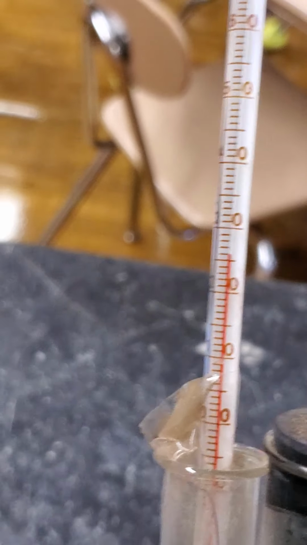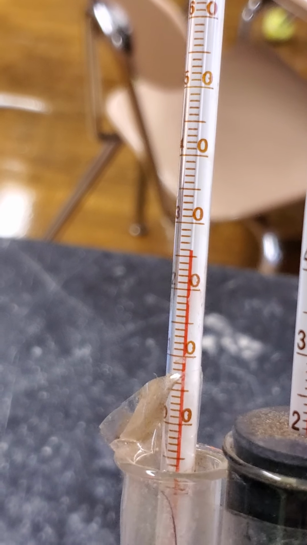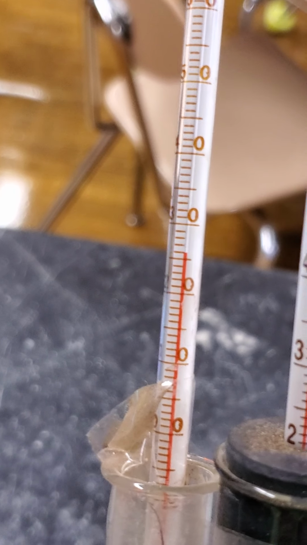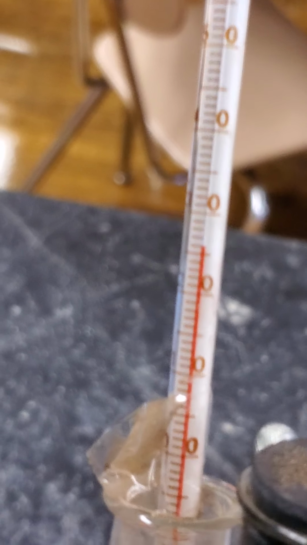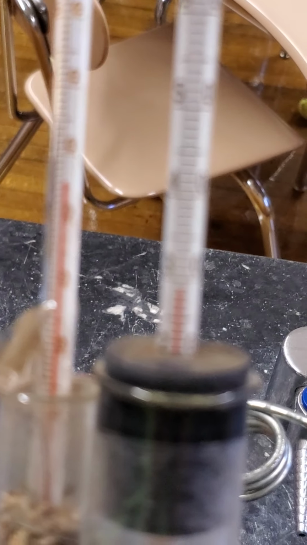So right now it's about 10 minutes after the cooling started, and the soil temperature is at 26 degrees Celsius. And the water temperature, let me see.